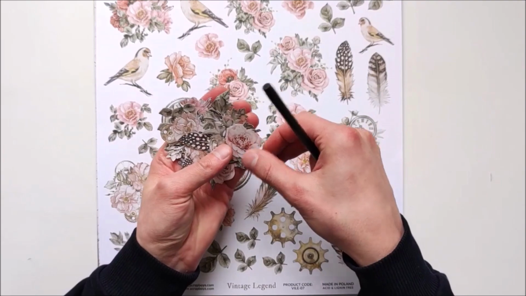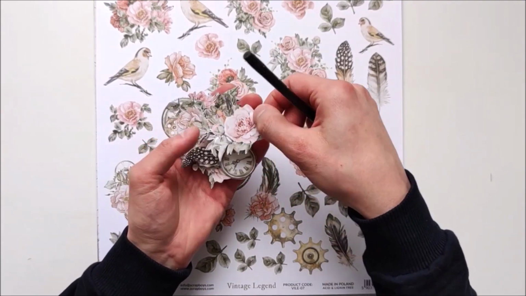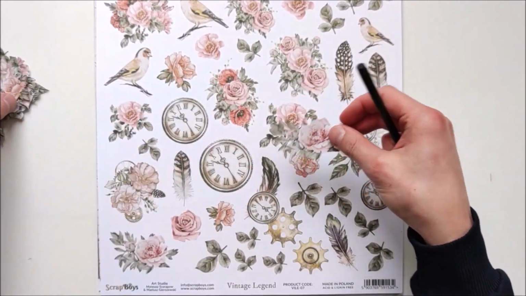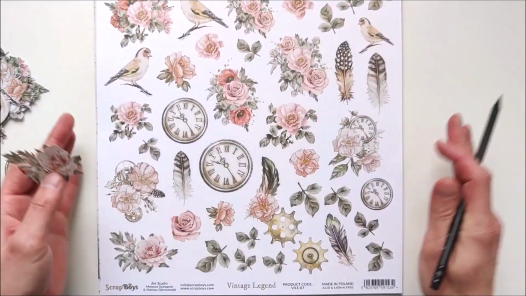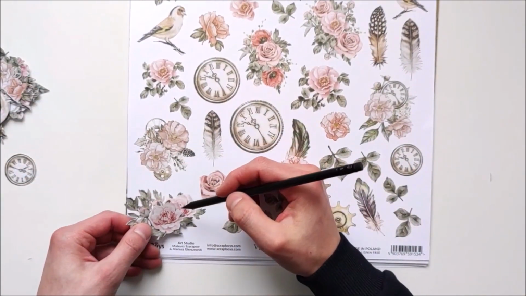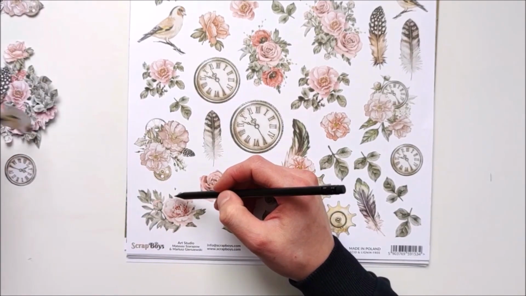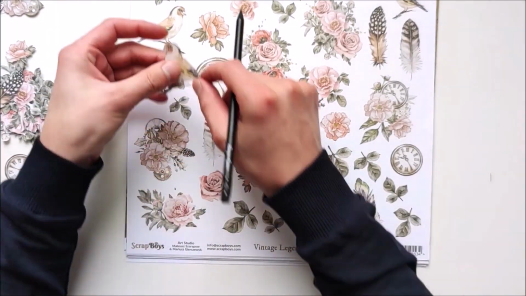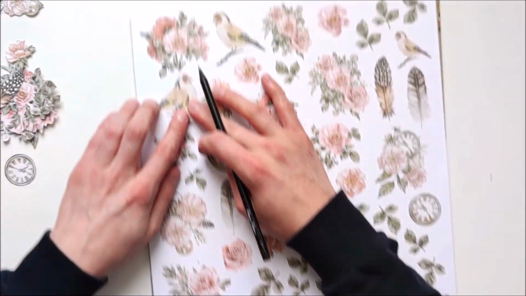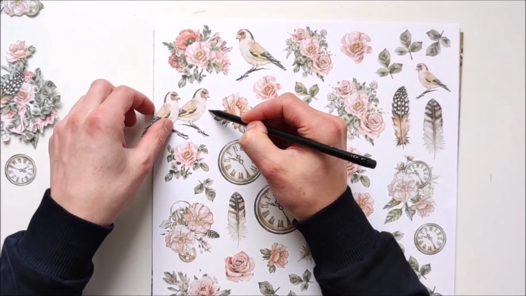So I have cut them out already, but mark this flower on the corner, it's necessary. Then the birds, it's that one.